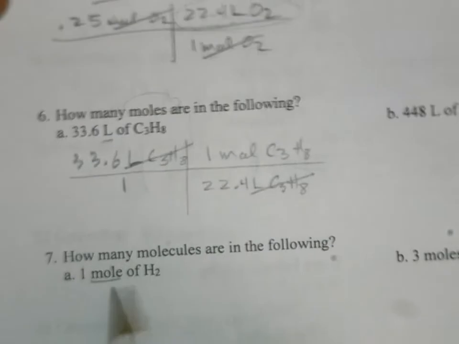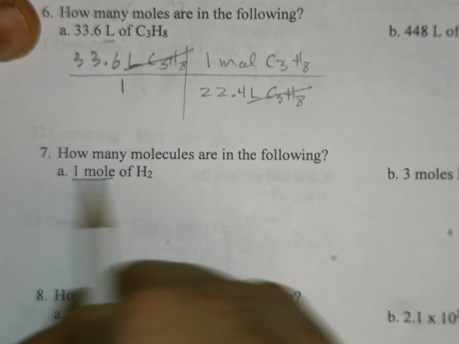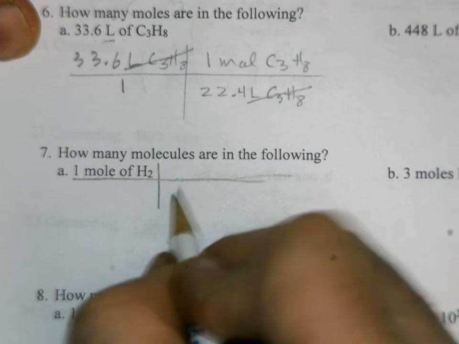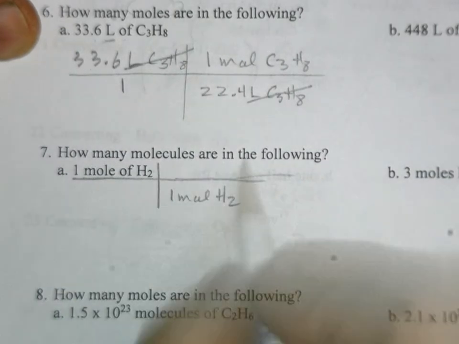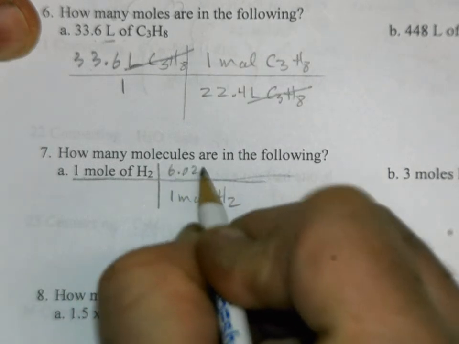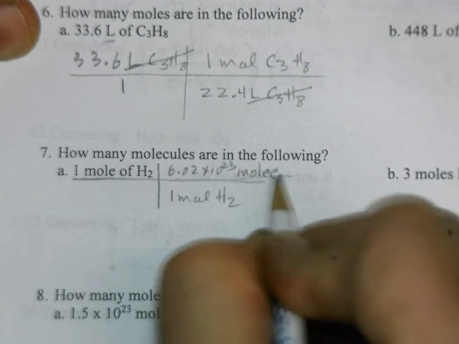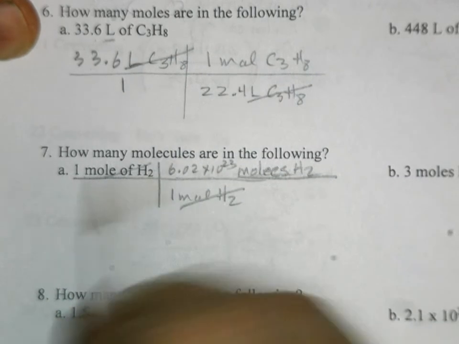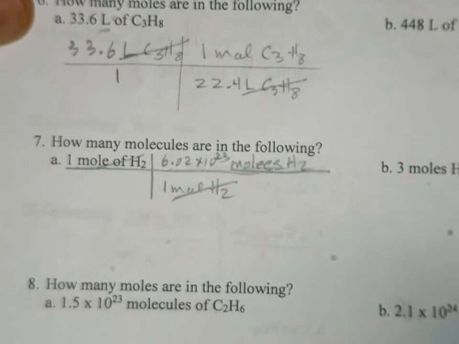So let's see, how many molecules? There's our given, 1 mole of H2. I'm just going to turn this into the given right there. 1 mole of H2 gas is going to be 6.02 times 10 to the 23 molecules. That lets us cancel out, and there you go, Avogadro's number. The part B, you're just going to multiply that by 3.